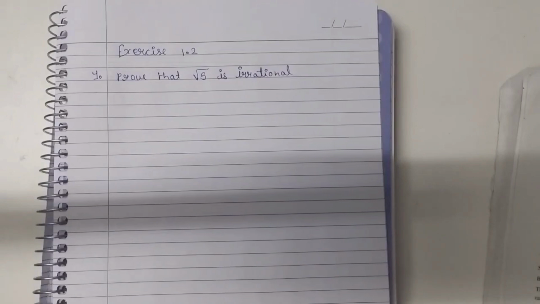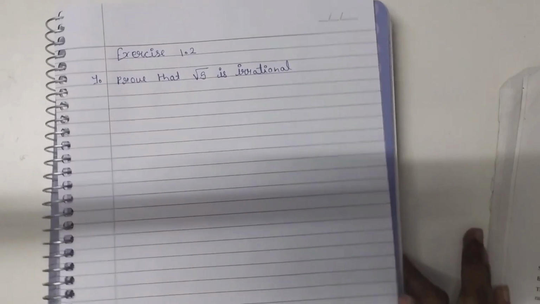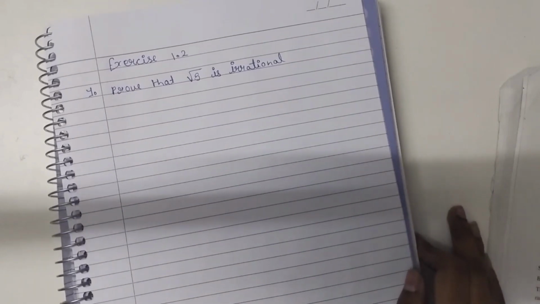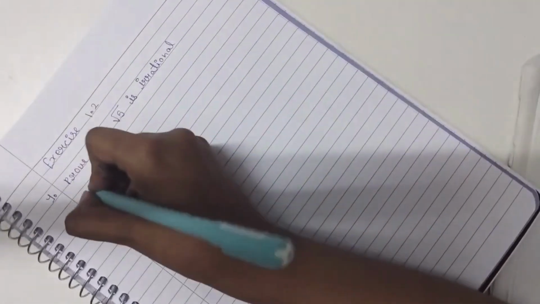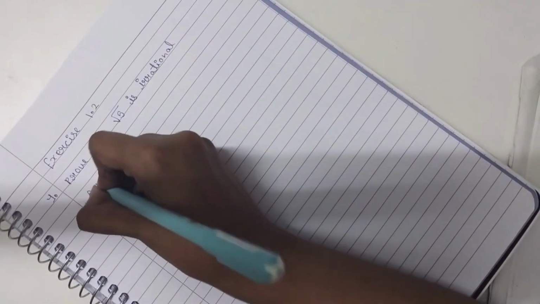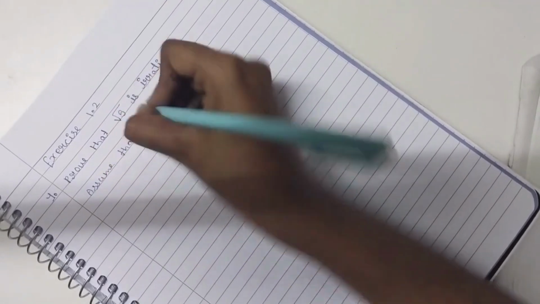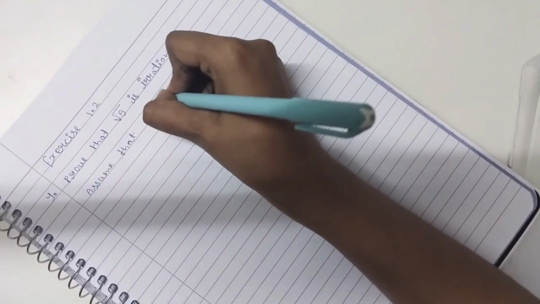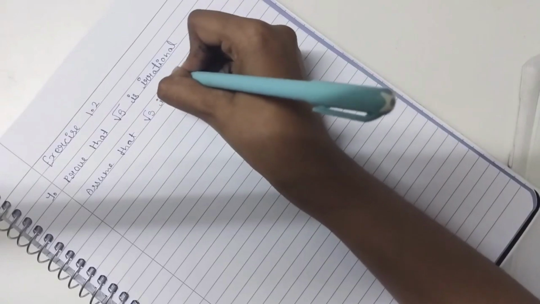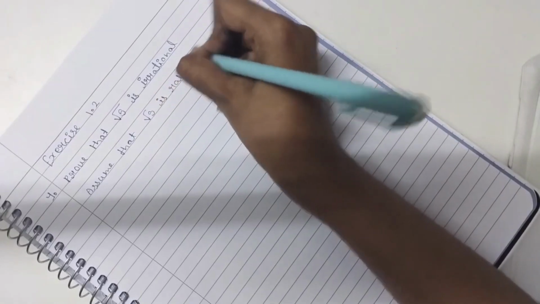Solutions from exercise 1.2 from the first chapter, Real Numbers. The first question asks us to prove that root 5 is irrational. In order to give the proof, we're first going to assume that root 5 is rational, to the contrary.